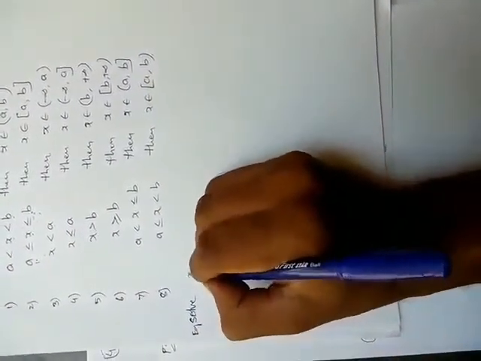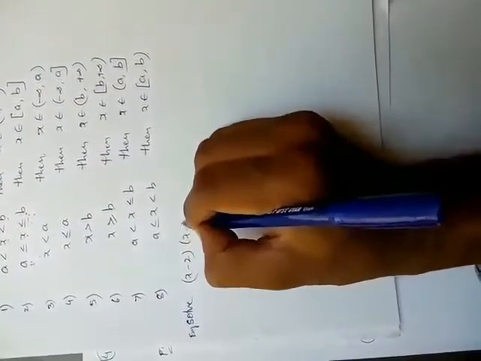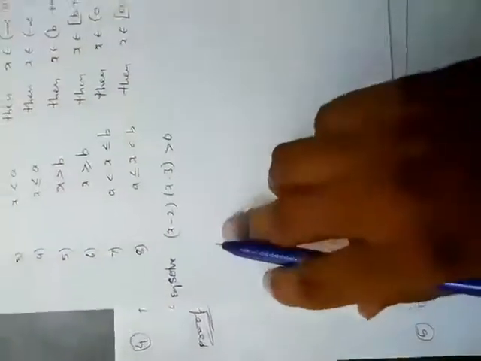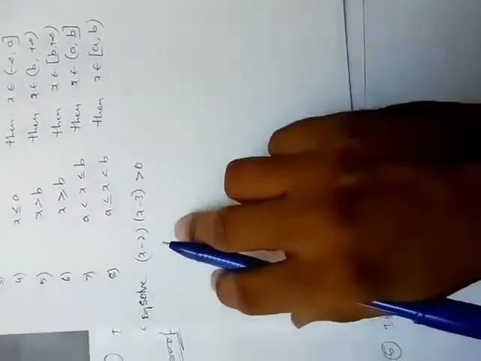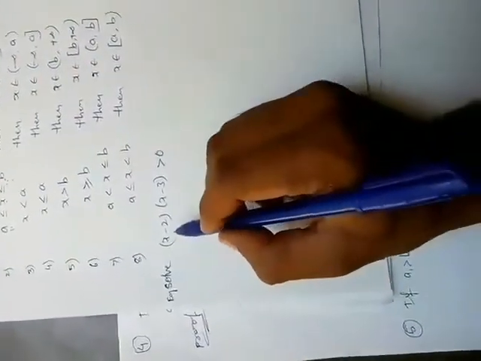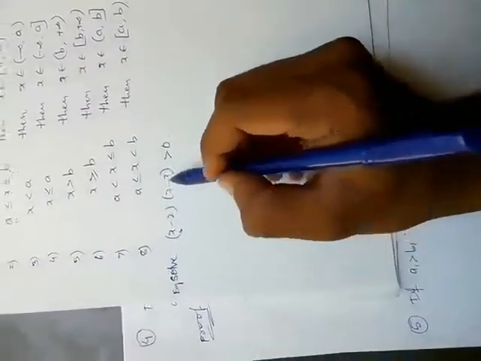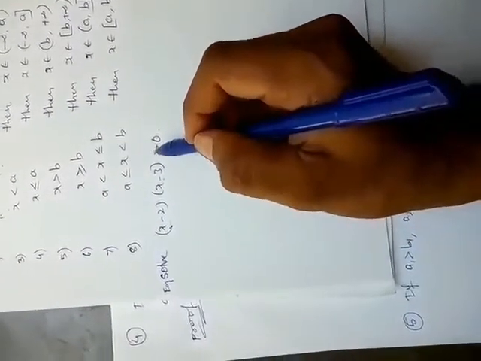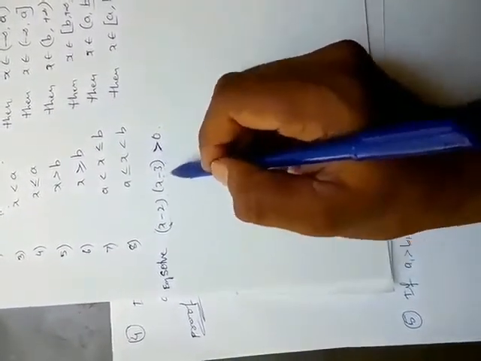Solve (x minus 2)(x minus 3) greater than 0. So how do we solve this quadratic inequality? Here two quantities are there, and the product of the two quantities is greater than 0, meaning the total term is positive.